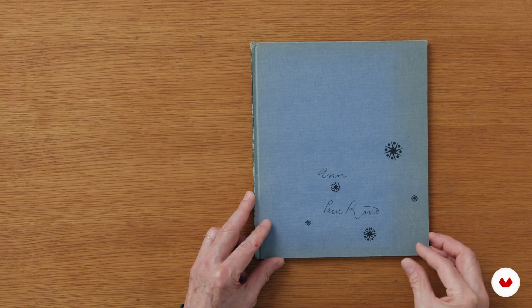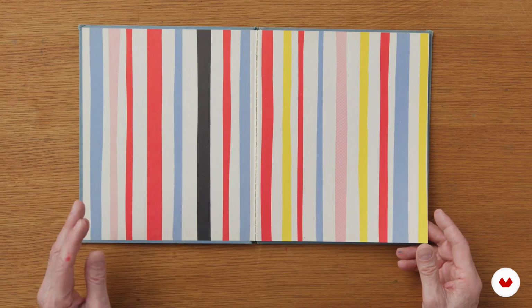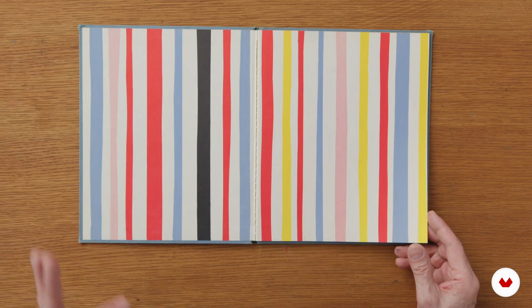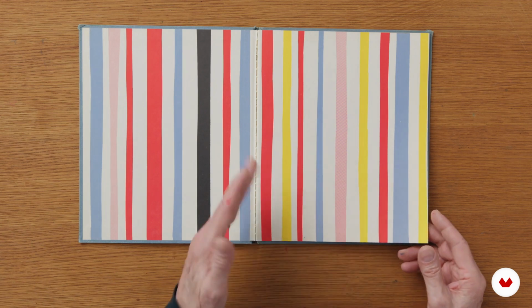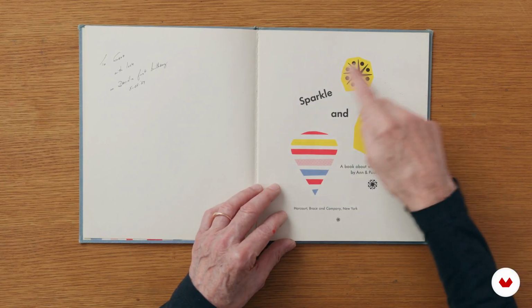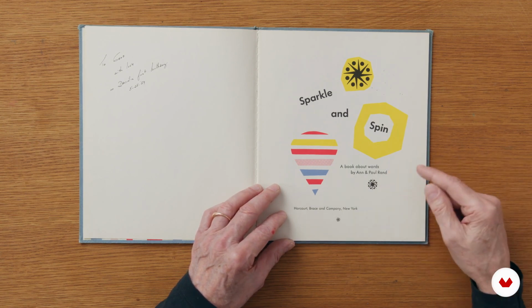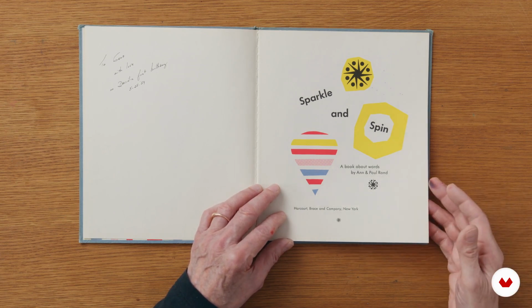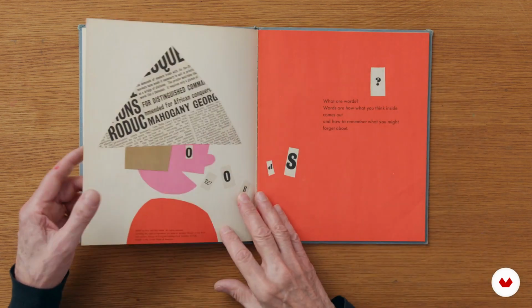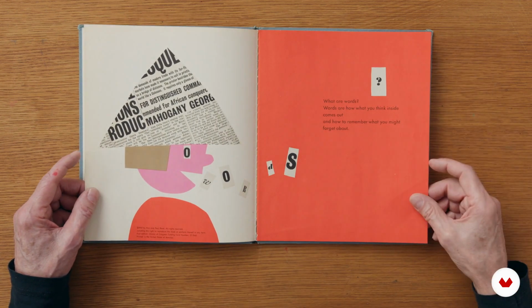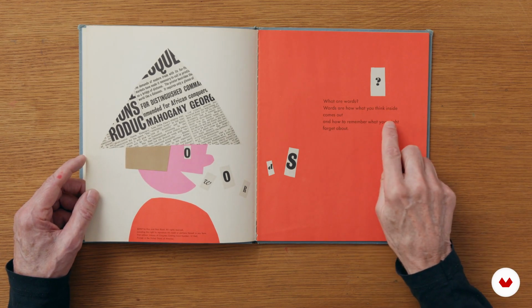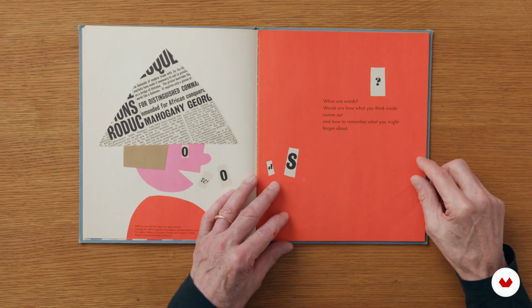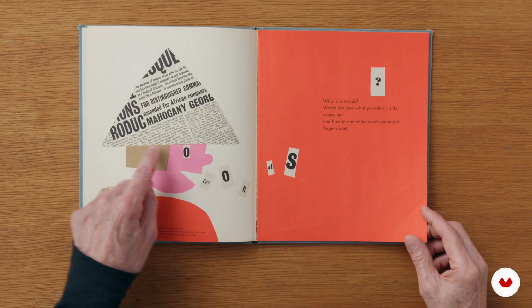And if we look at his children's book called Sparkle and Spin, one of my favorite books. You open it up and you immediately see stripes, but they're not perfectly geometric. They're cut paper stripes, so there's a little bit of irregularity. And a beautiful title page, Sparkle and Spin, a book about words by Ann and Paul Rand. So he worked with his wife on this book. She was the writer, he was the designer. And the book is all about words. So what are words? Words are how you think inside, and how to remember what you might forget about. The collage over here, really beautiful.